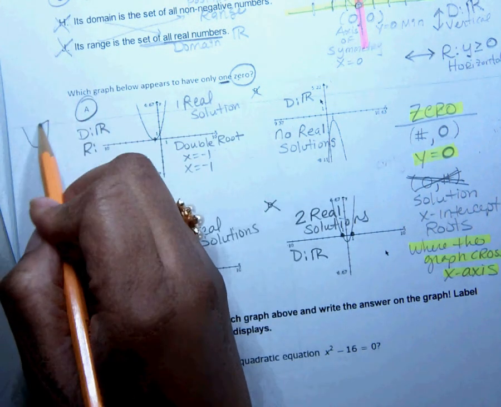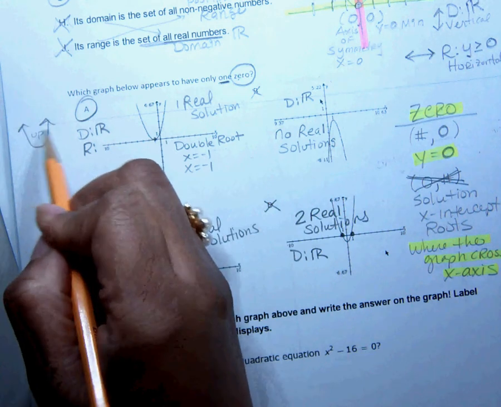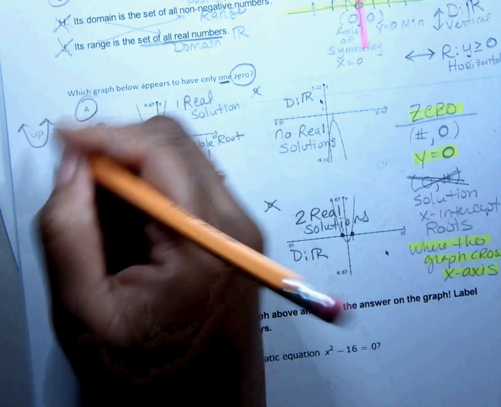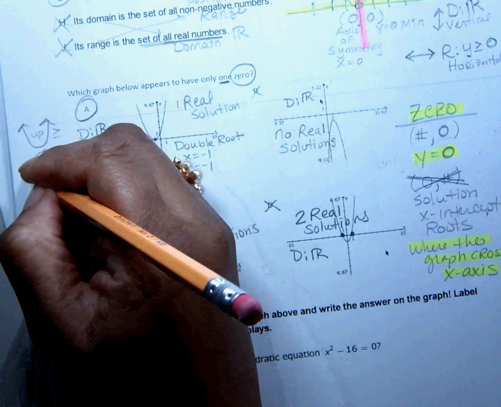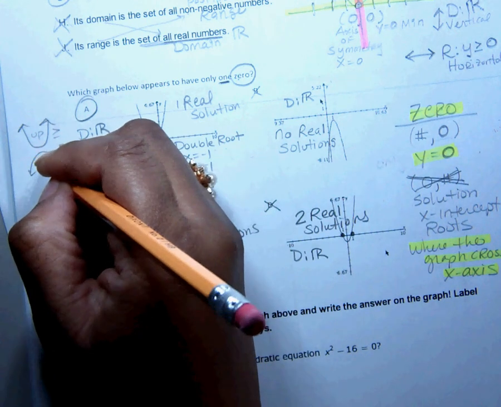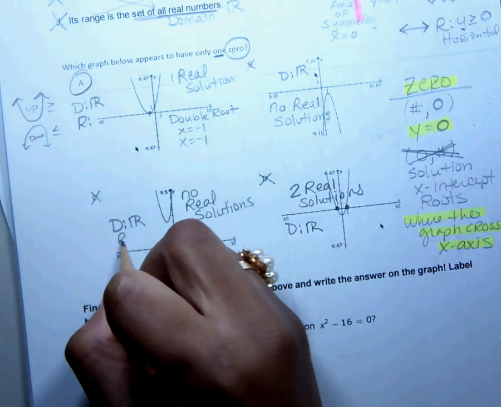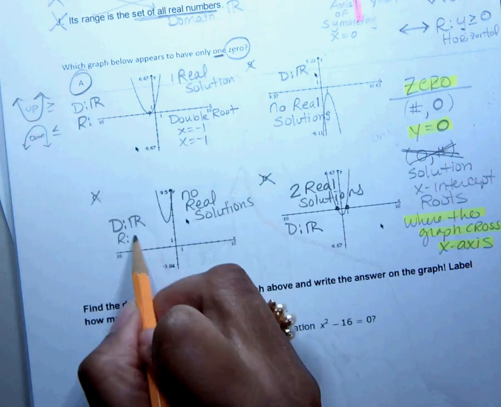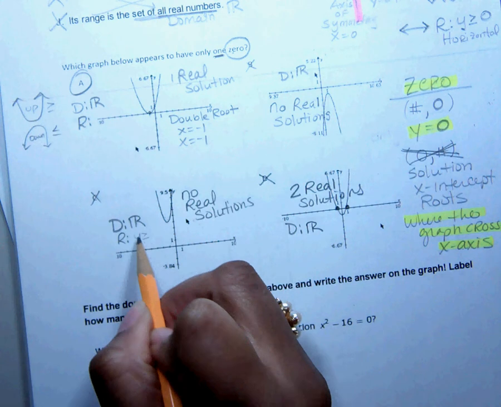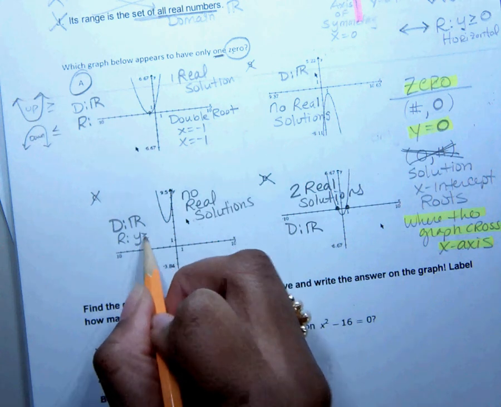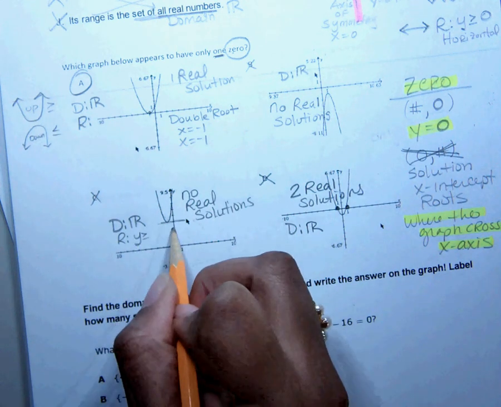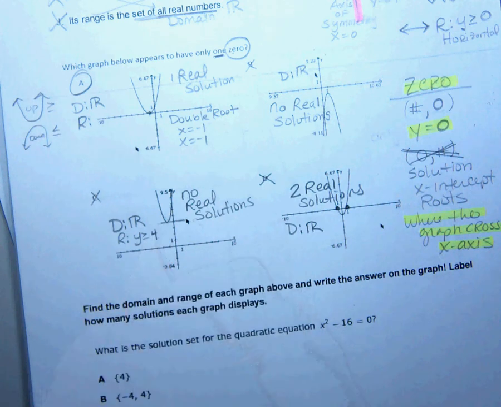If it's pointing up, you're going to use greater than or equal to. If it's pointing down, you're going to use less than or equal to. So on this one, what's the range? Well, it's pointing up, so y is greater than or equal to what? Find the minimum, and that is 1, 2, 3, 4. So y is greater than or equal to 4.